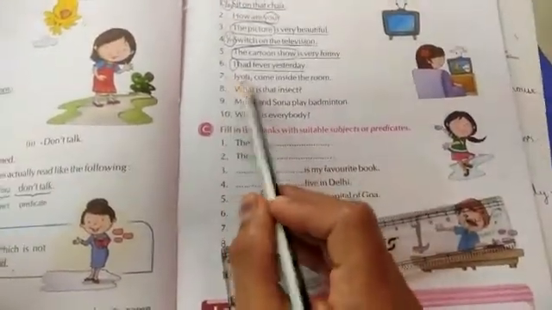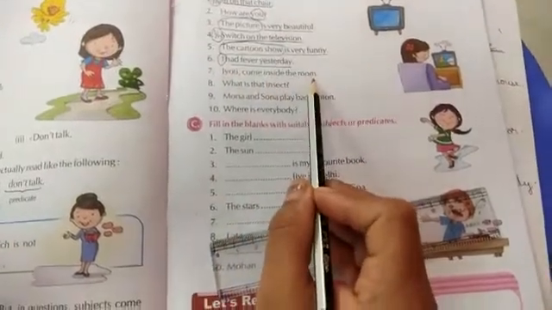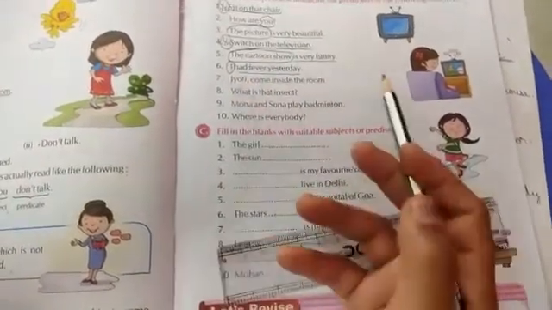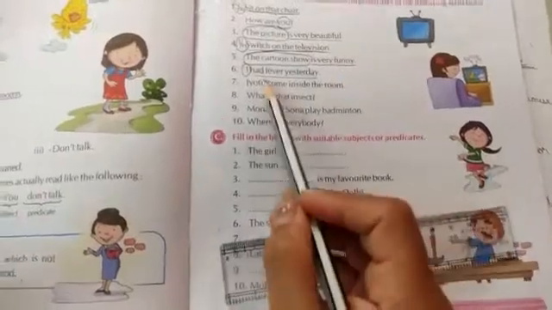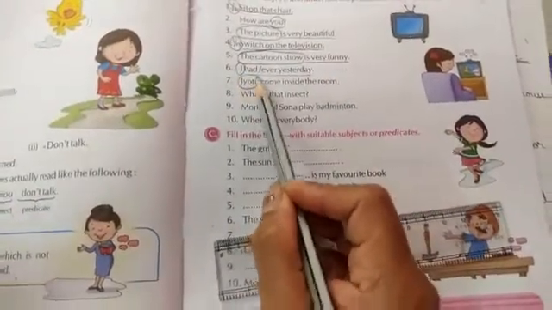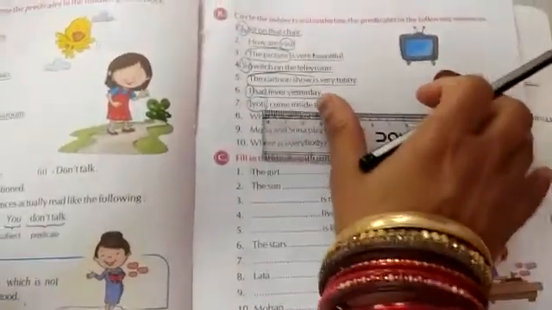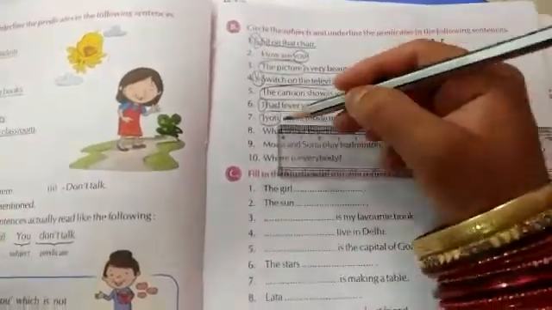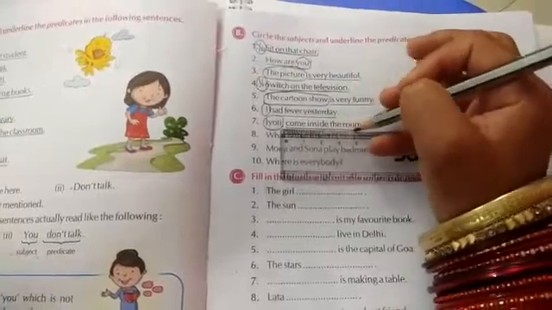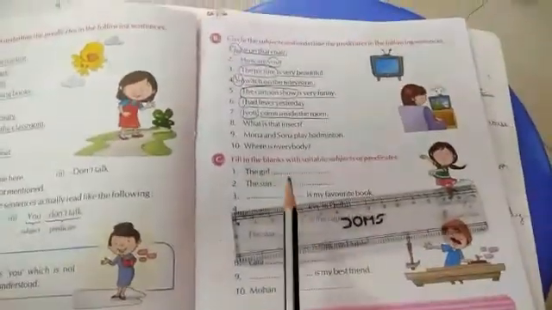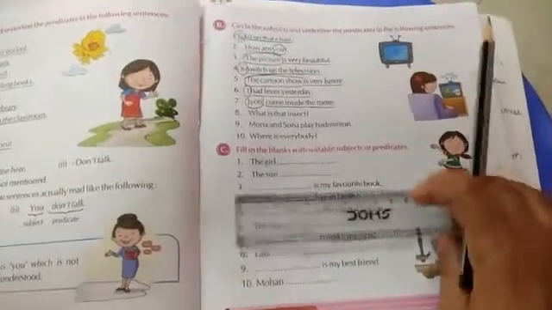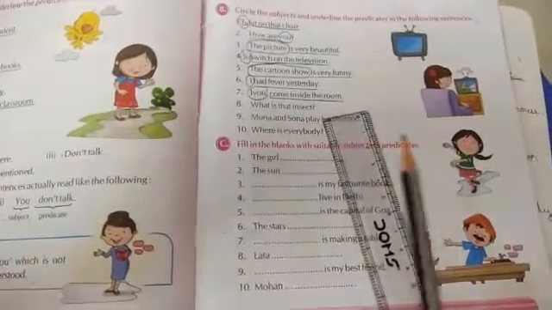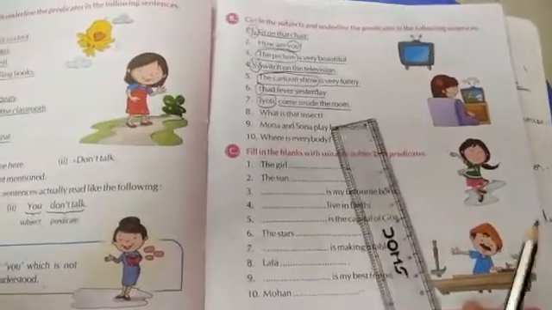Seventh sentence, Jyoti came inside the room. Who came inside the room? Jyoti. Jyoti is what? Subject. Circle the subject and underline the predicate. Use your ruler. Again, I'm telling you again and again, I give the instructions so that you are very clear that I want the work neatly. Use your ruler, your eraser, your pencil. Sharpen your pencil while doing the work.